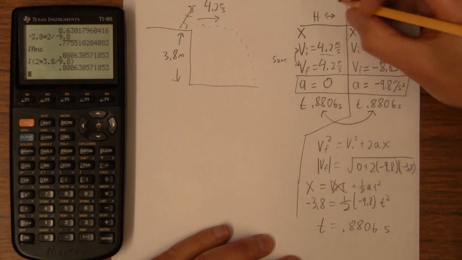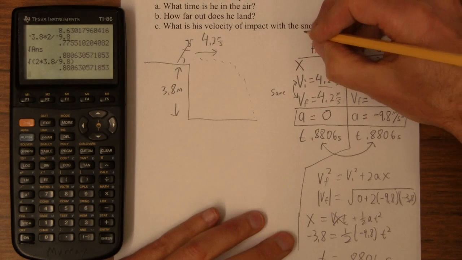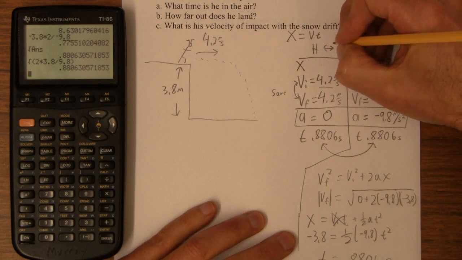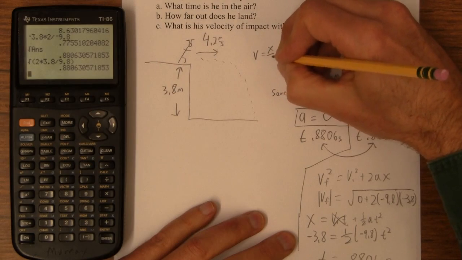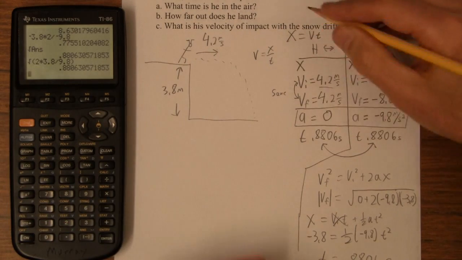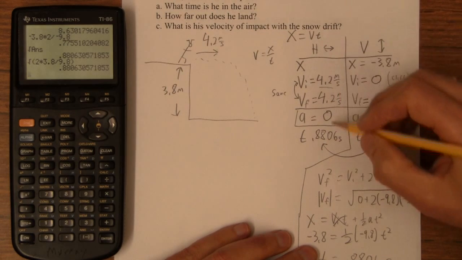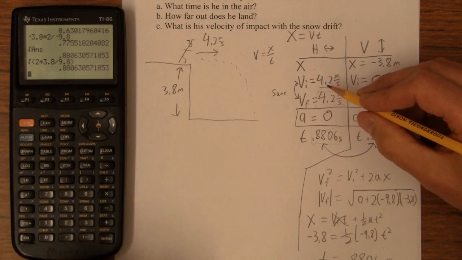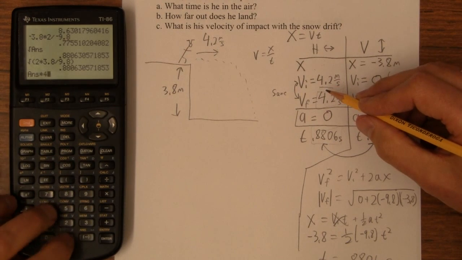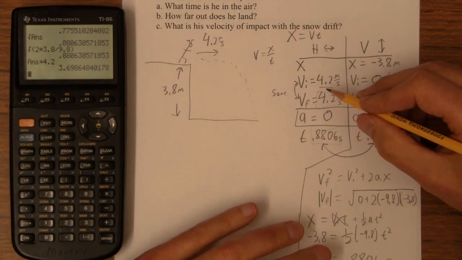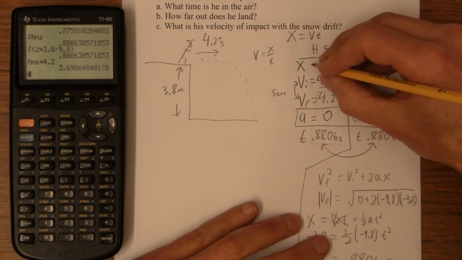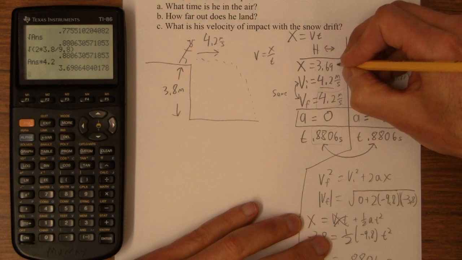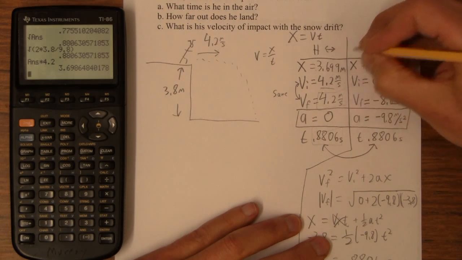Okay, and then I'll give you this clue. The only thing we ever do horizontally, the only formula we ever use, is that x is velocity times time, or velocity is x over time, or et cetera, right? It's the first day of class, right? So I'm going to find x. It's simply this time times that velocity. It's always that simple, okay? So that times 4.2 is 3.6986. I'll just say 3.699 just for fun, meters.